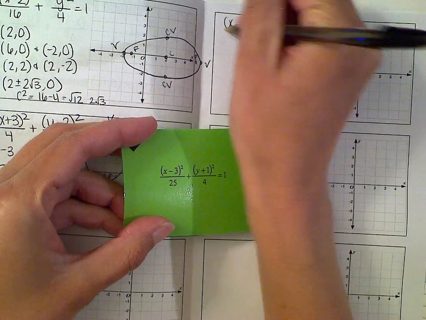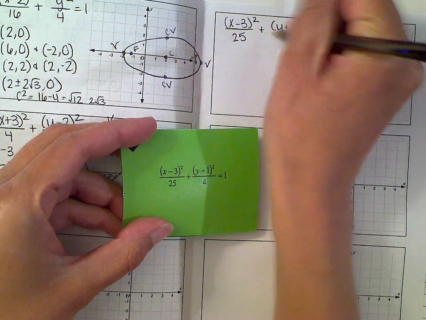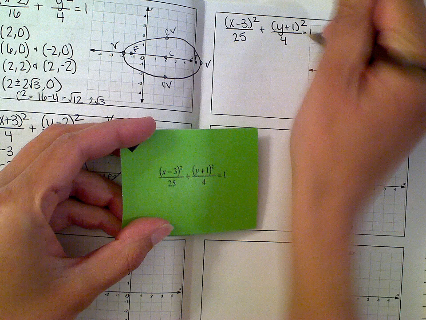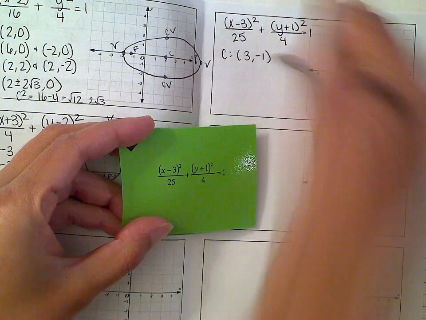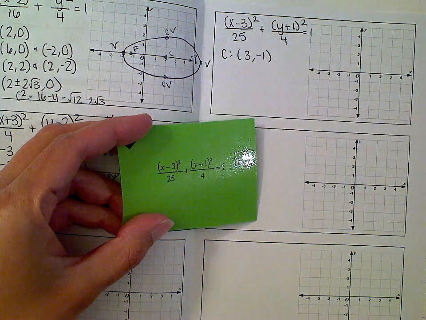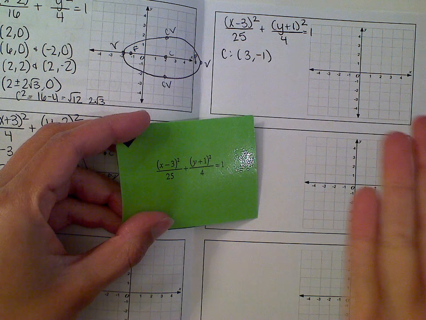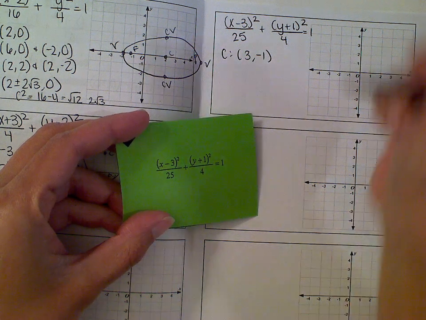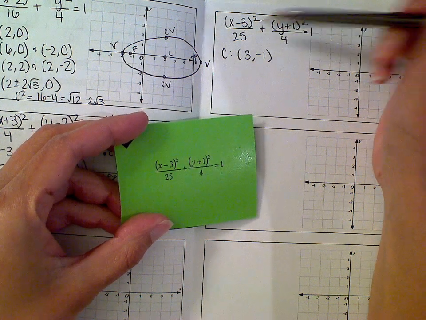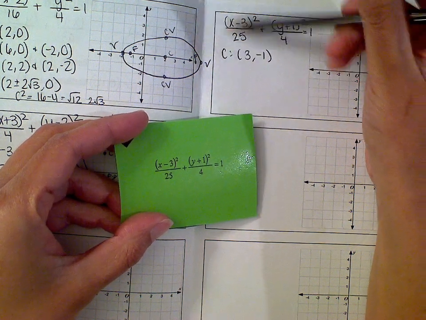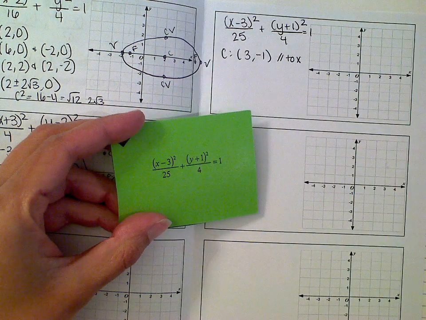In the numerator, I can tell where the center of my ellipse is going to be. It's whatever is in parentheses but opposite. So we're going to be at 3, -1. And with an ellipse, now on your quiz it's going to ask you about which axis you're parallel to. With an ellipse, the most important thing is whichever number is larger. So since 25 is larger and it's under x, you're going to be parallel to x, like the x-axis.